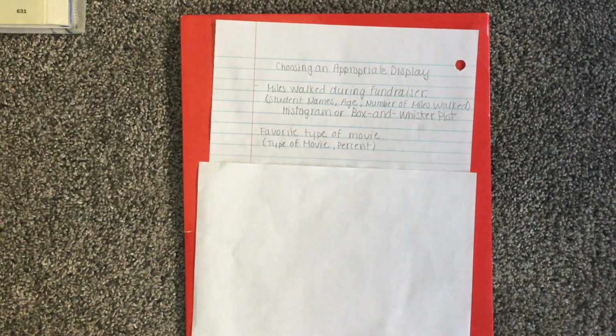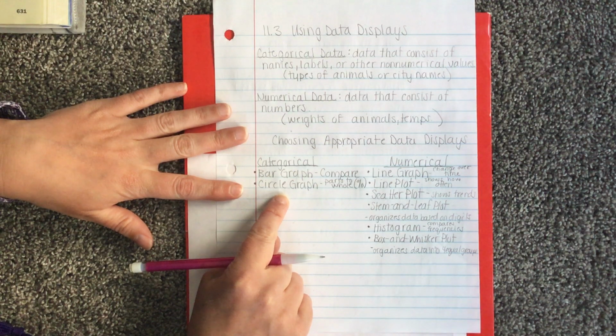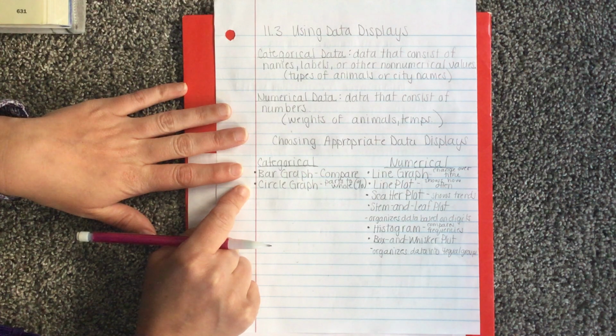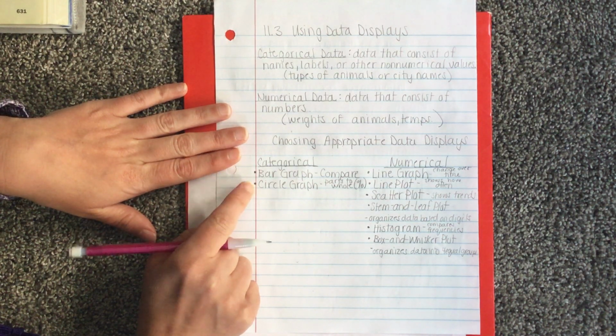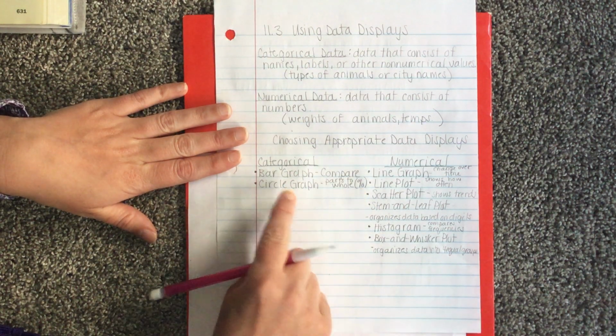The next example, you got the results of a survey that students asked to name their favorite type of movie, and the display is shown in percentages. So here we're comparing the different types of movies. We're no longer comparing numerical, we're comparing categorical data. So your two choices are bar graph and circle graph. Because the problem says that your data is listed in percentages, a circle graph is your best bet. Anytime that they have percentages, you're going to choose circle graph.